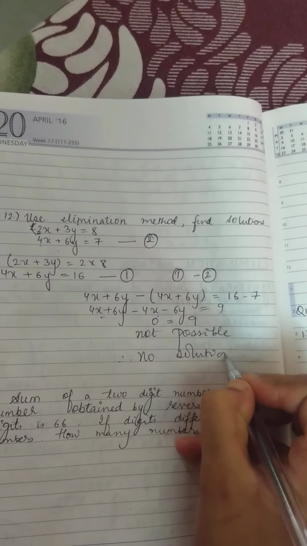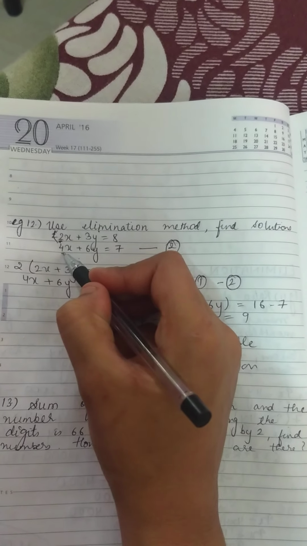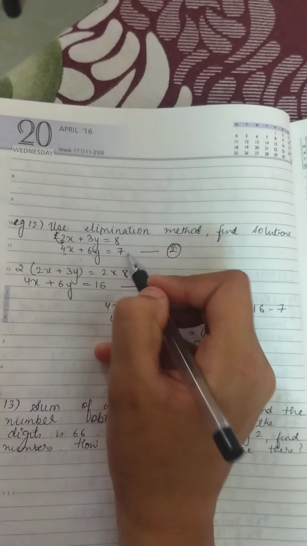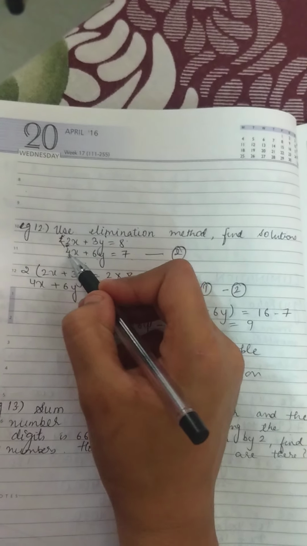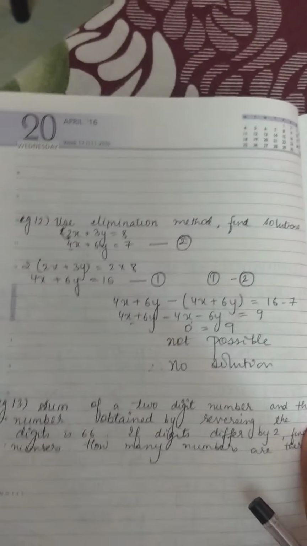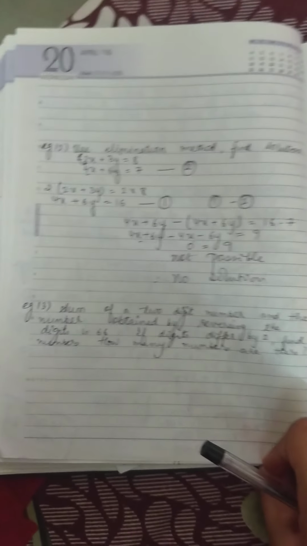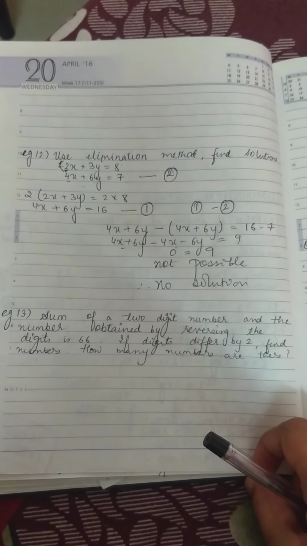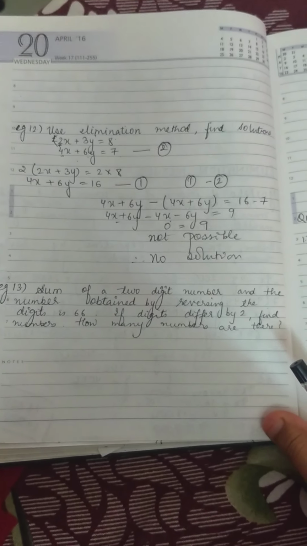We can verify as well. 2 upon 4 is 1 by 2. This is also 1 by 2 and this is not equal to 1 by 2. Therefore, A1 upon A2 is equal to B1 upon B2 is not equal to C1 upon C2, which means it has no solution. Next example we have is sum of a two-digit number.